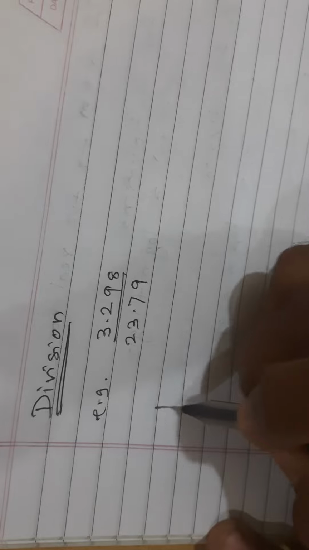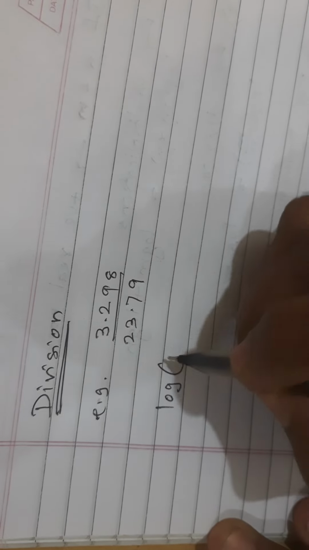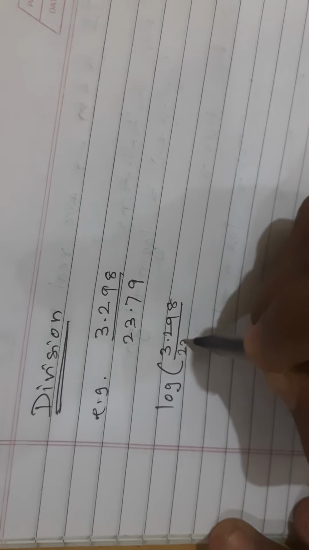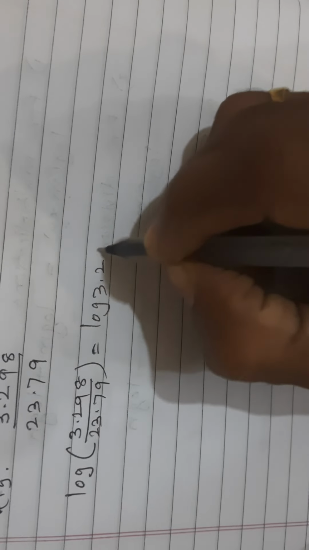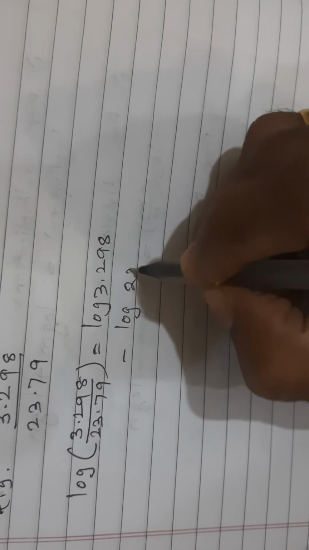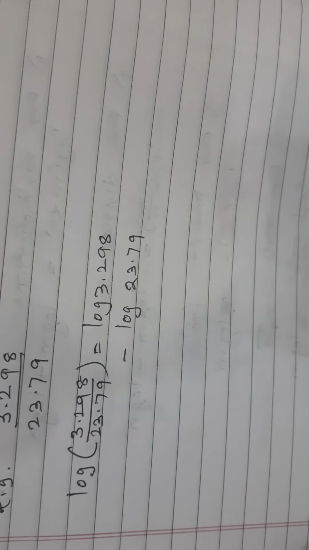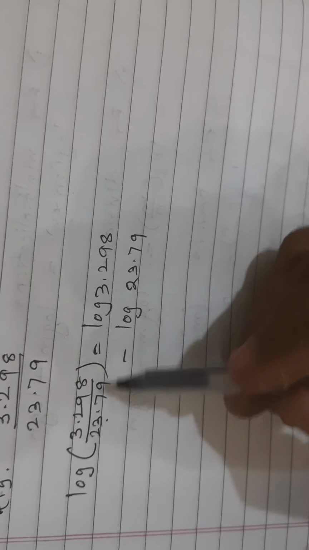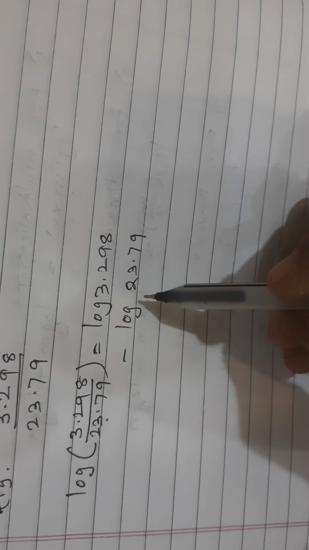To make the calculation for this division, write according to the rule of log: log of 3.298 divided by 23.79. By rule, you can write it as log of 3.298 minus log of 23.79. What is the rule? Log of m upon n is equal to log of m minus log of n.